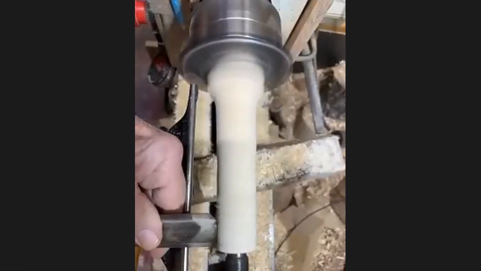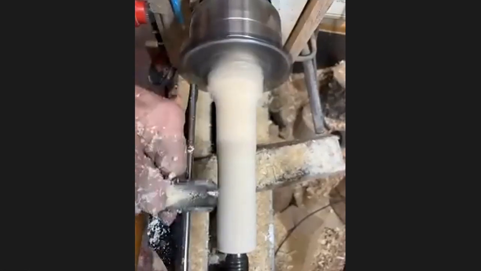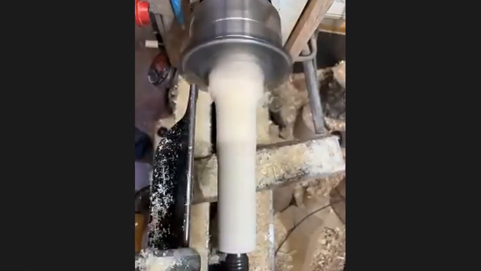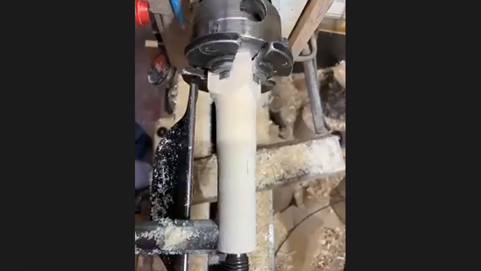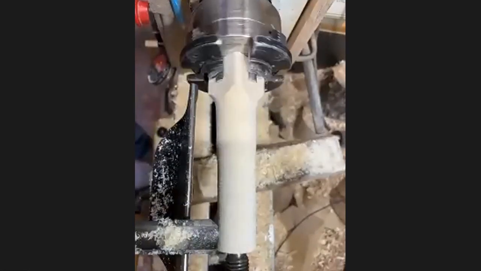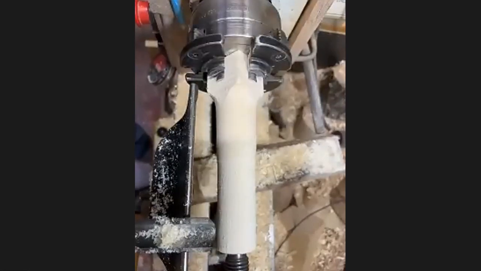Okay, if I take my roughing gouge and I do this, then the wood was coming into the tool and you can see the surface. Can anybody see that surface where it's all roughed up? Yep. Yes, sir.